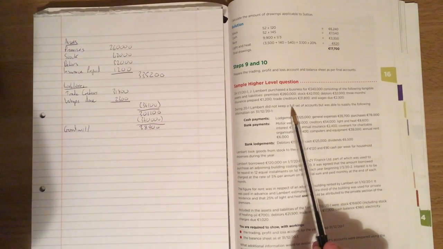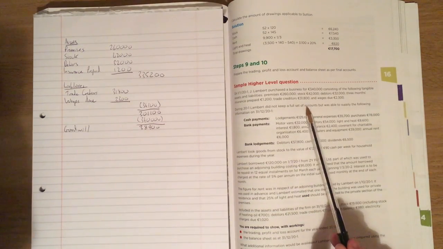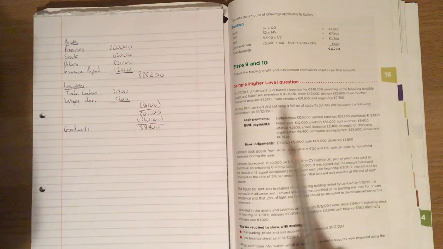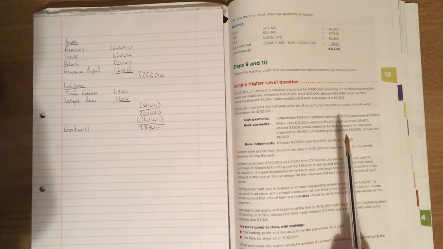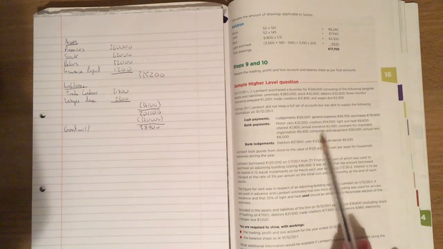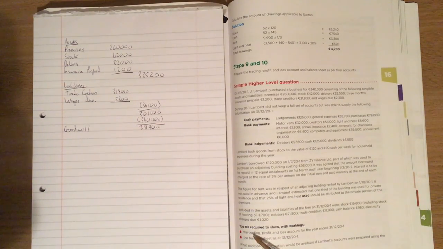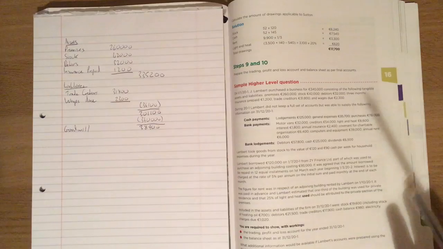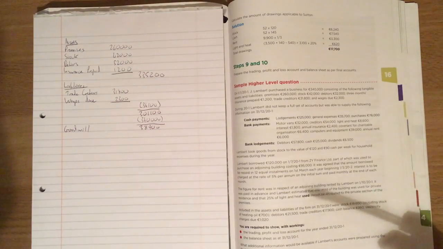Now, he doesn't keep a full set of records, and this is what I've got during the period. All right. So you're doing a trading profit and loss account. Okay, so you're doing the trading account. The sales and the purchases take a little bit of working out always.